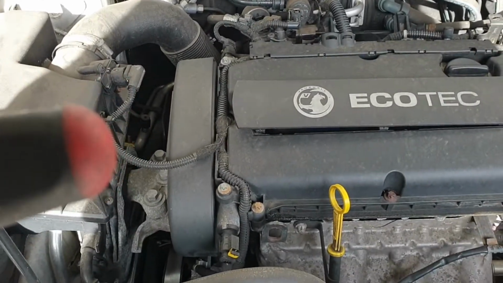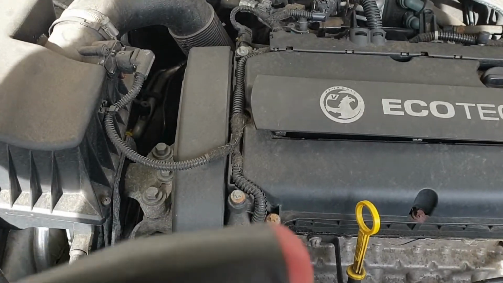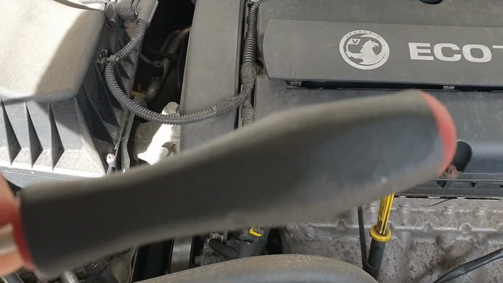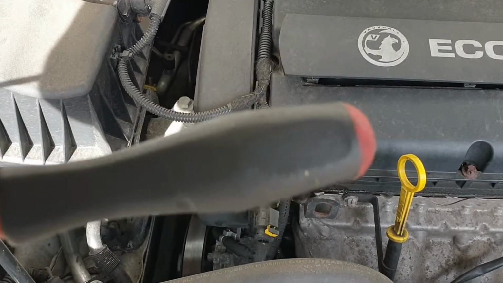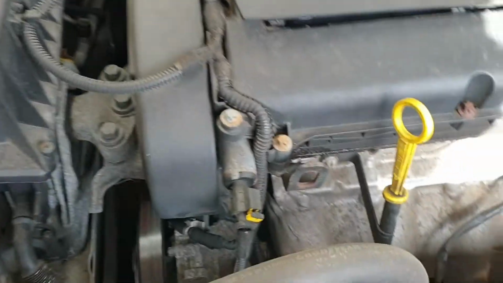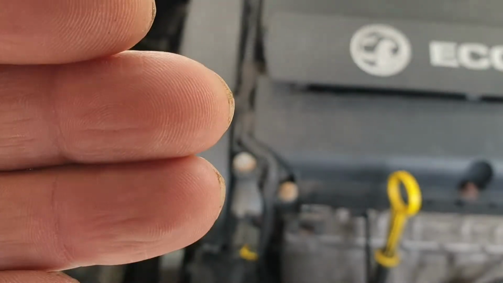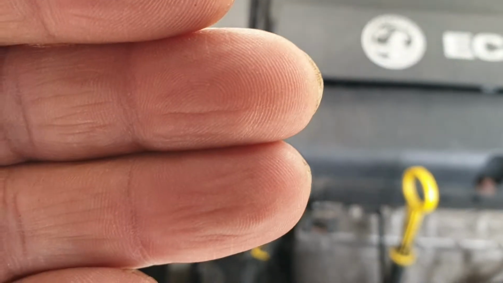I'm not sure if the camera can detect the engine vibration.